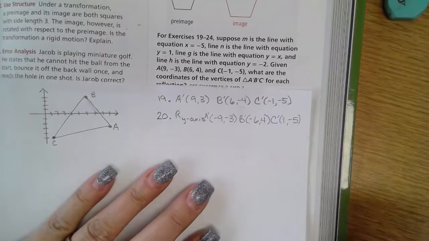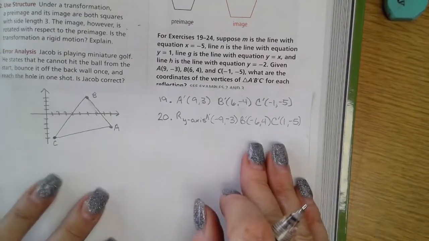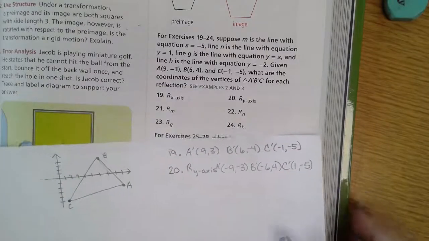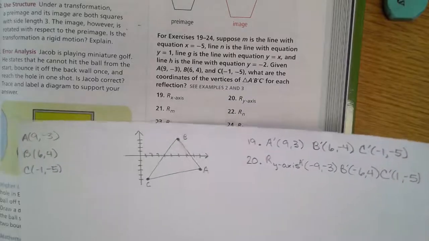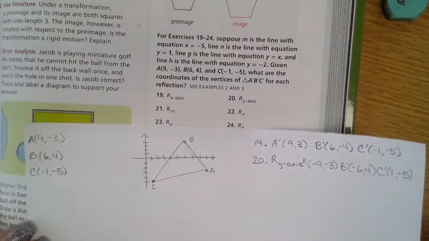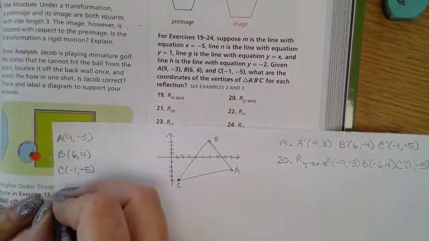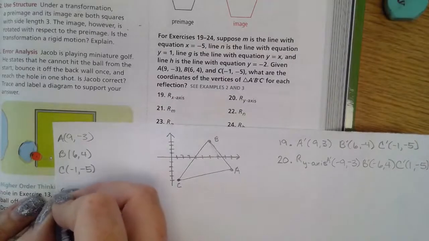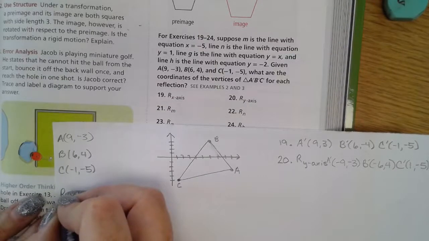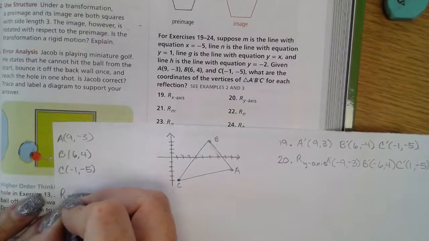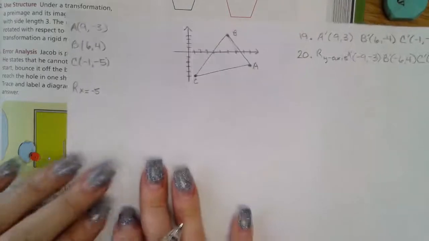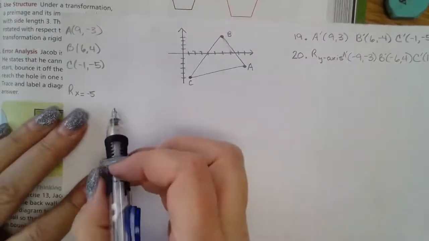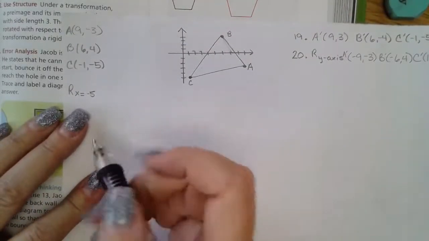That was pretty basic, right? But 21 says reflect over M. Well, what is M? Okay, so it's reflection over x equals -5. I need to number it.